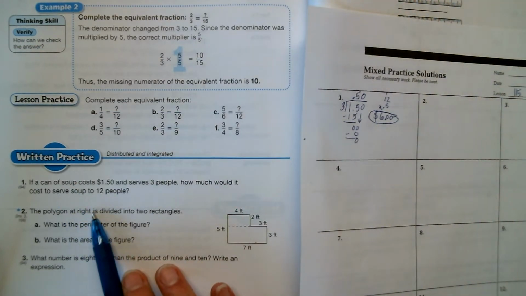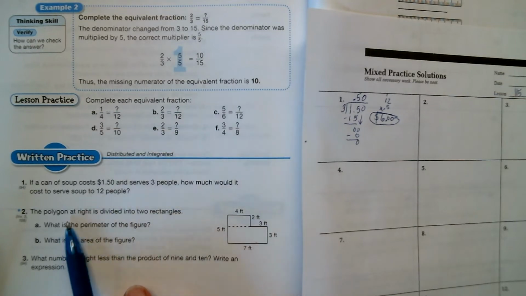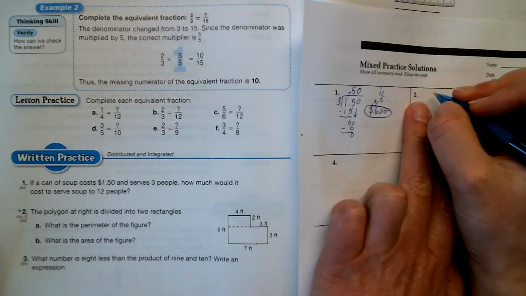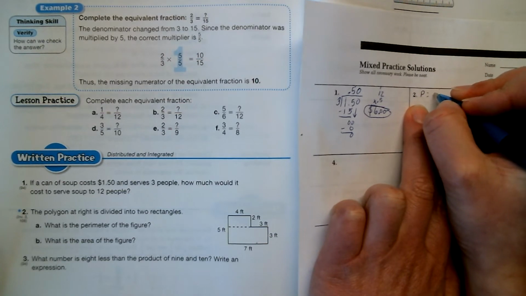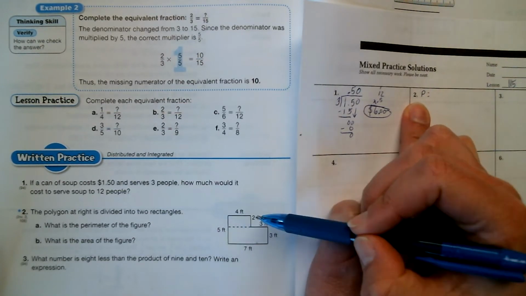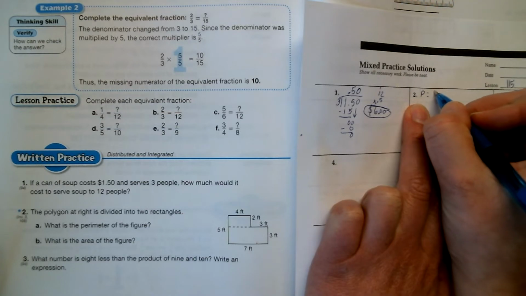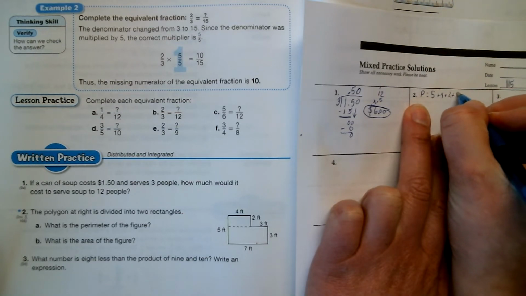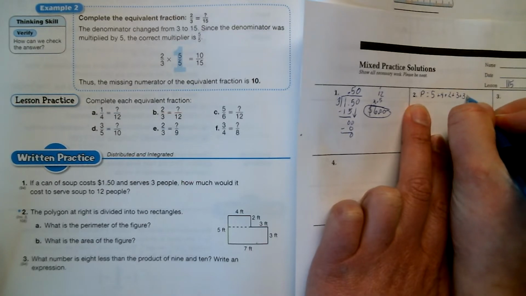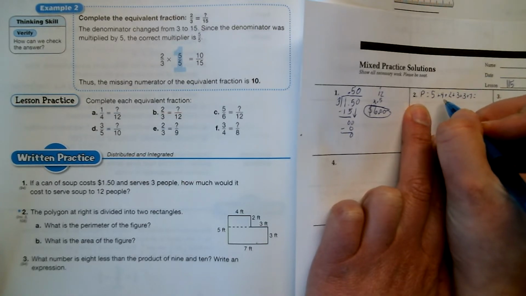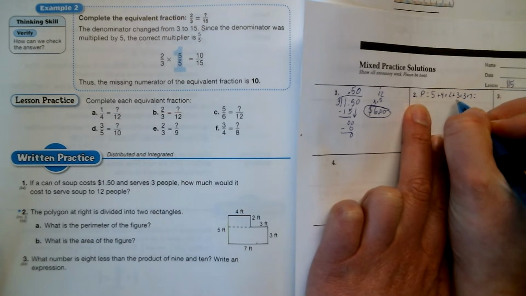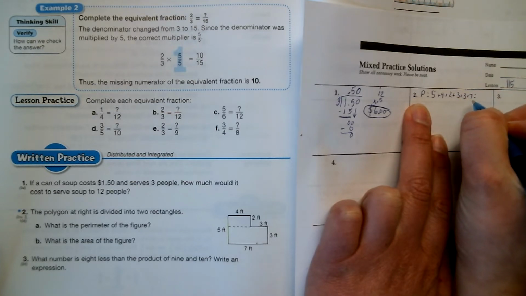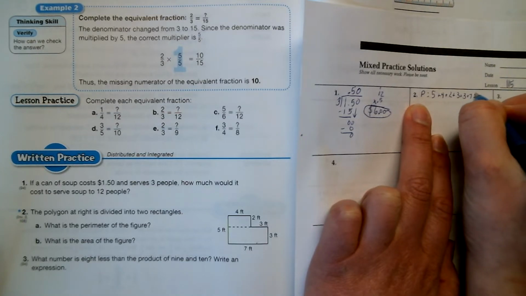The polygon at the right is divided into 2 rectangles. What is the perimeter of the figure? So the perimeter equals, we're going to start right here and work clockwise. Perimeter, we're adding all the sides. 5 plus 4 plus 2 plus 3 plus 3 plus 7. 5 plus 4 is 9, plus 2 is 11, plus 3 is 14, plus 3 is 17, plus 7 is 24 feet.